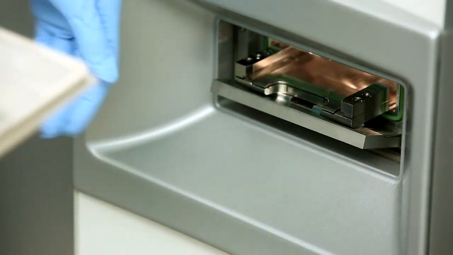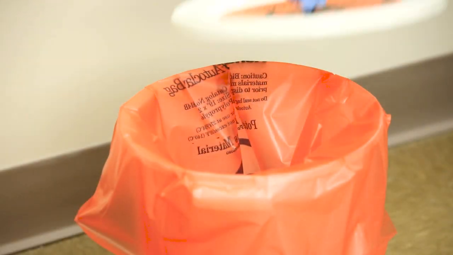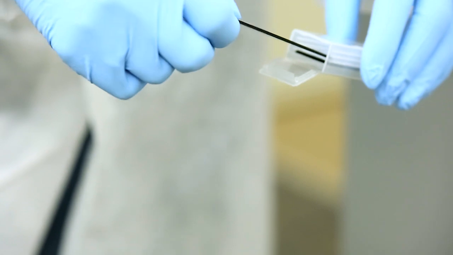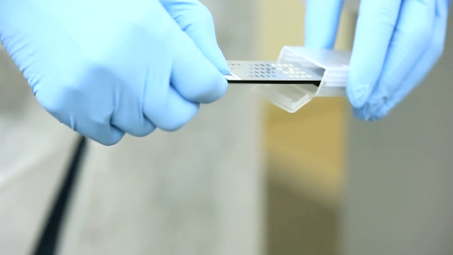Slides that are completely used should be discarded according to your laboratory procedures. Slides with available acquisition groups can be stored at room temperature, protected from dust and aerosols, to be used at a later date.